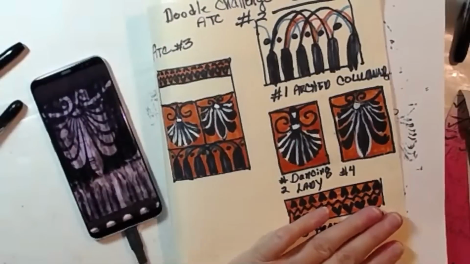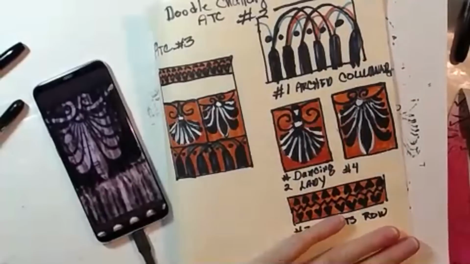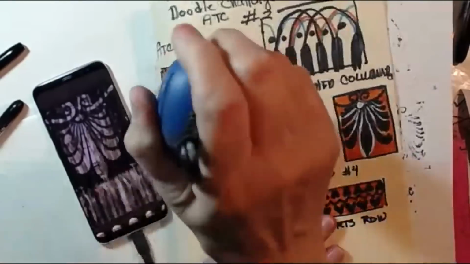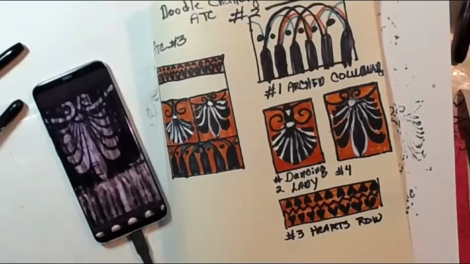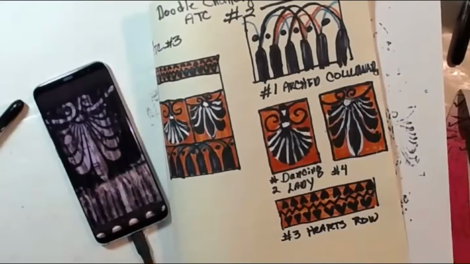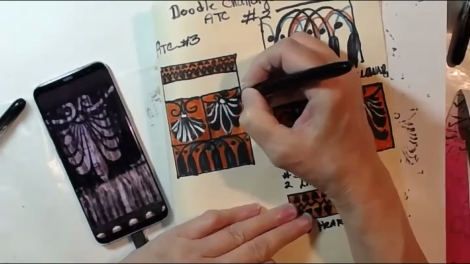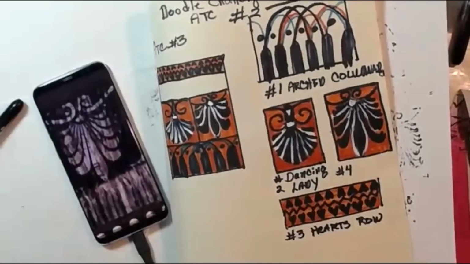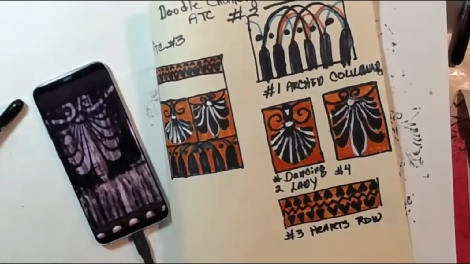Let me dry this just a tad. And we're doing these more as examples. So we'll be coming back to these when we do our challenges. I'm pretty happy with that.